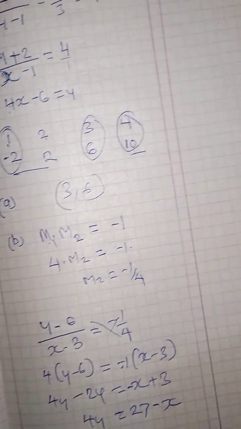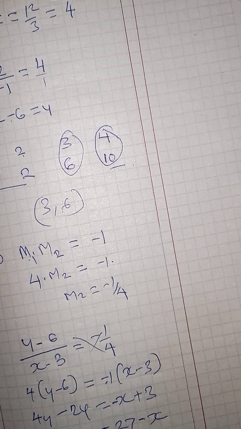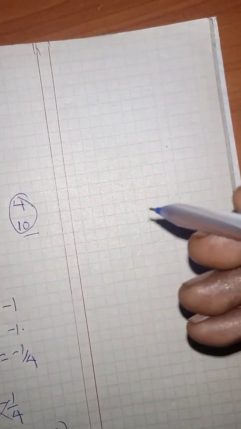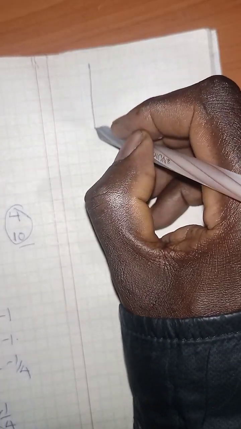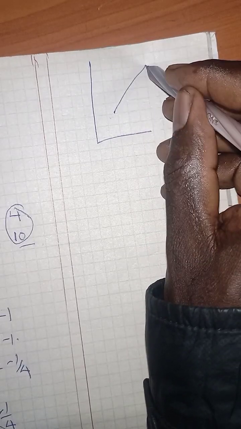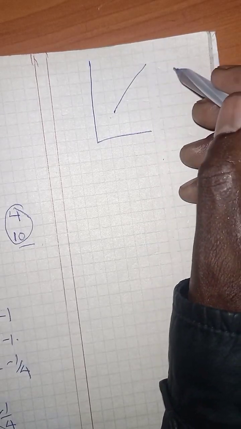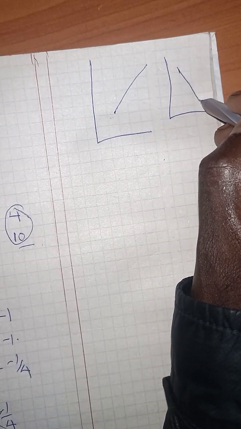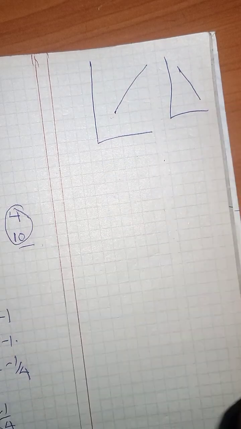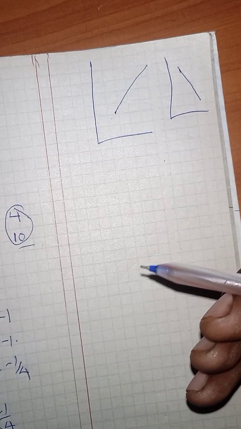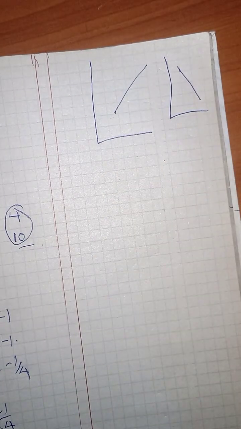Now, the last question tells us if the line meets the y-axis at R, calculate the distance of TR to 3 significant figures. The most interesting thing about straight lines is that if a line slopes like this, the gradient is positive. If a line slopes like that, the gradient is negative.